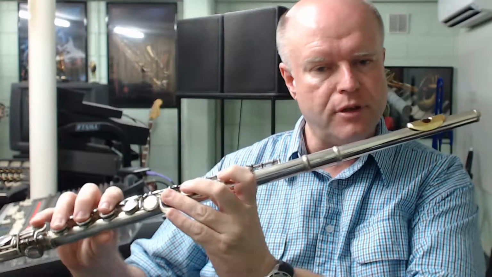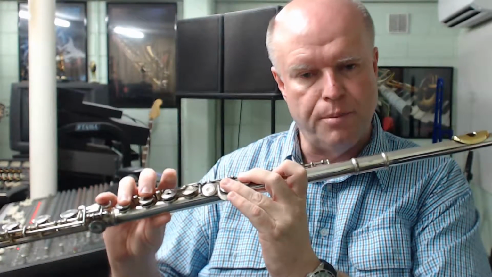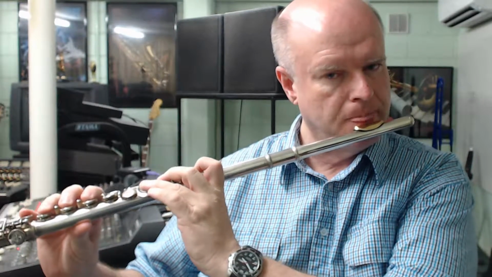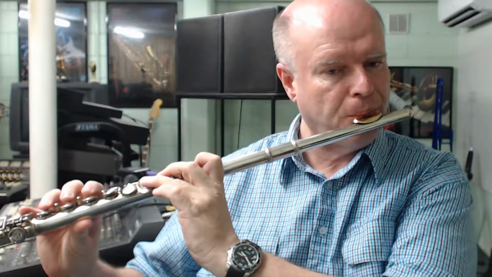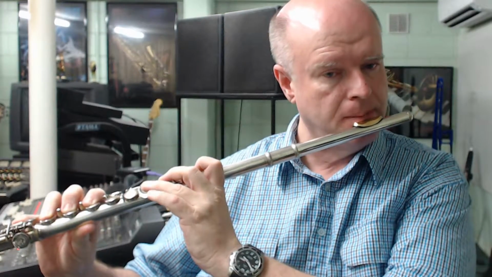So in a C scale, if you count up 12 notes from low C, you'll end up on G just above the music stave. So the G that we strike just on top of the fifth line of the 5 lines in music, this G. And that's a major 12th higher than low C.